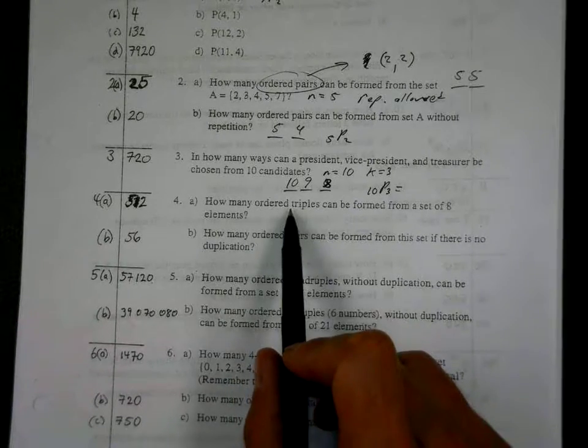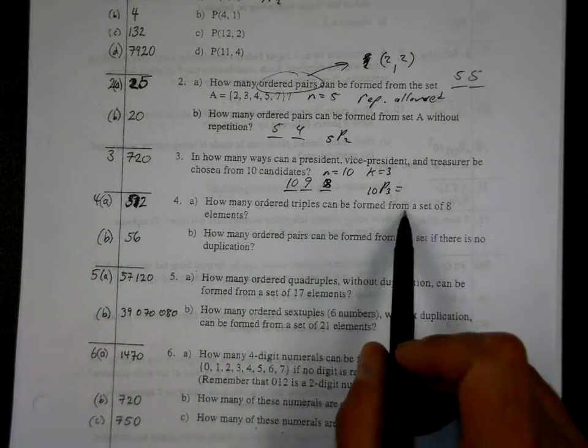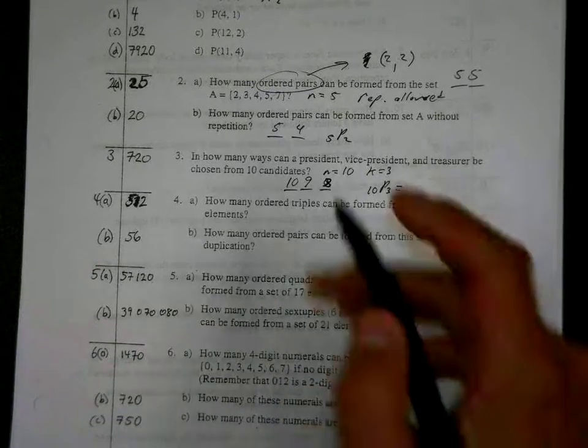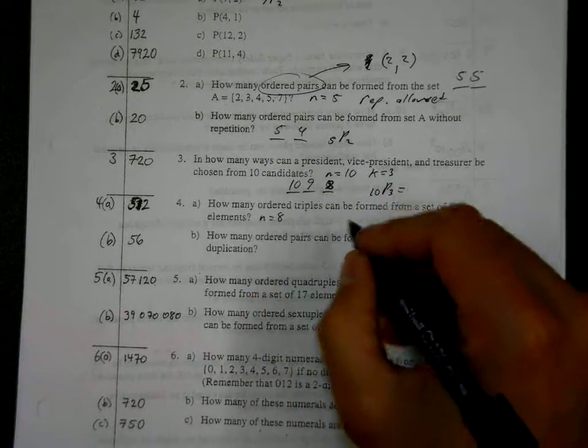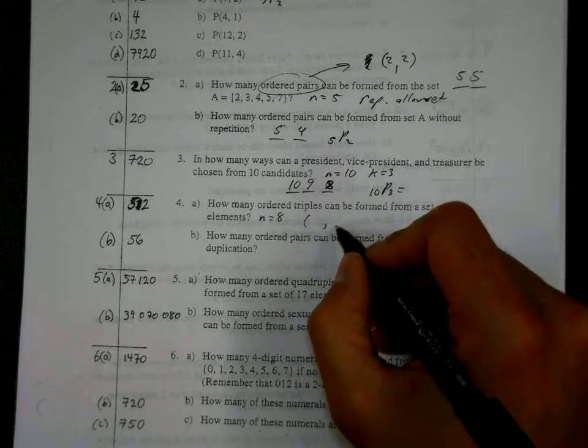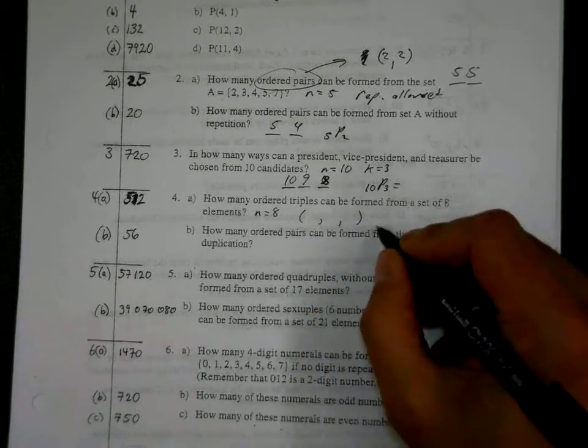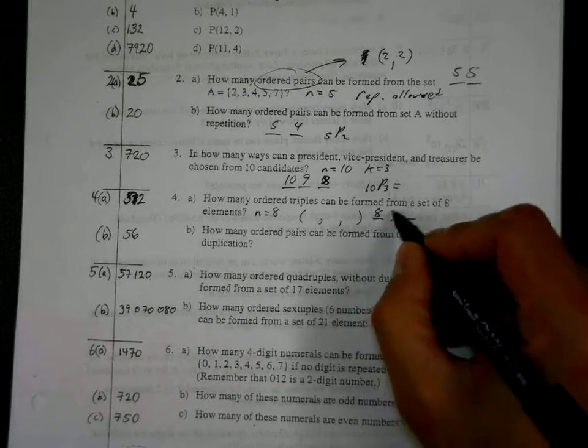How many ordered triples can be formed from a set of 8 elements? So n's equal to 8. What we just learned about ordered triples is that we can have repetition. So there are 1, 2, 3 things. Repetition's allowed, so 8, 8, 8.